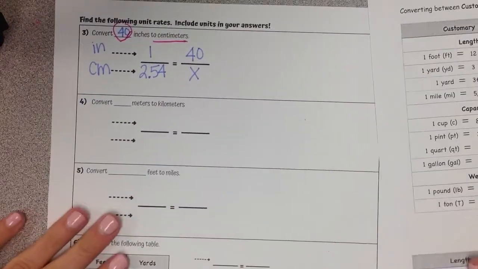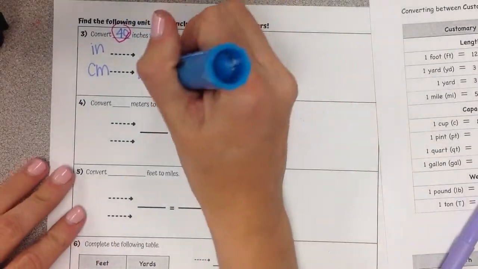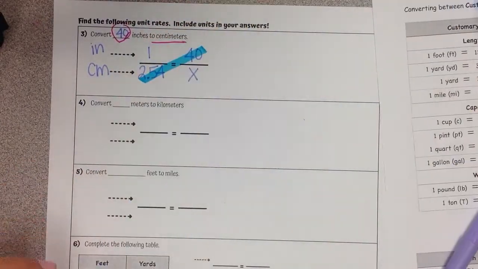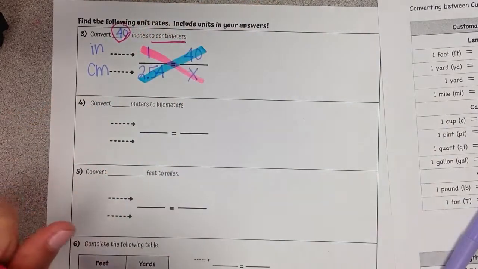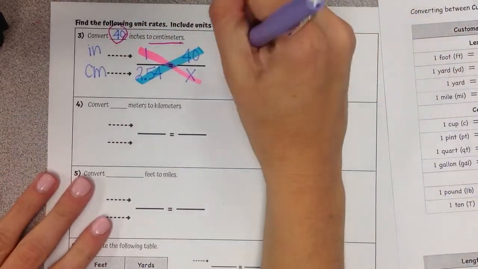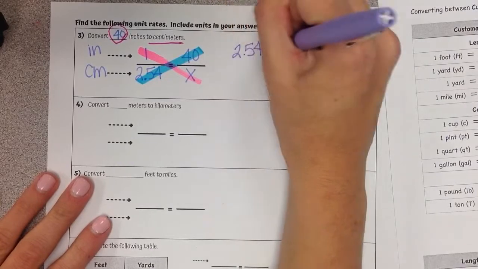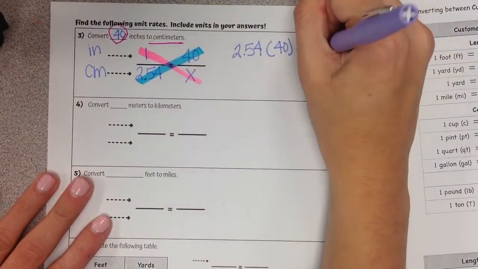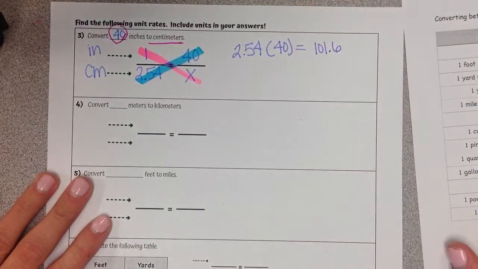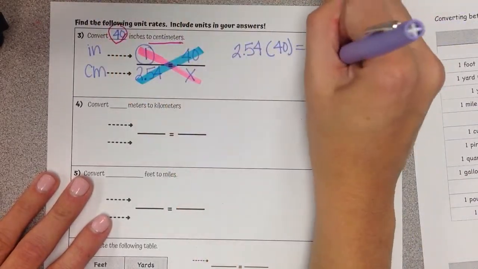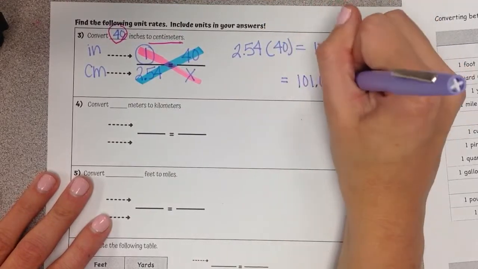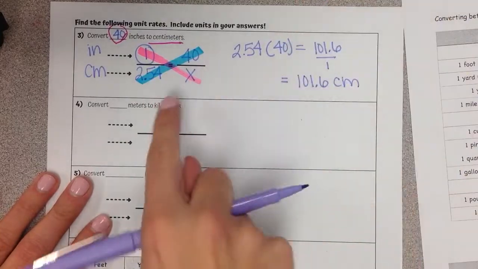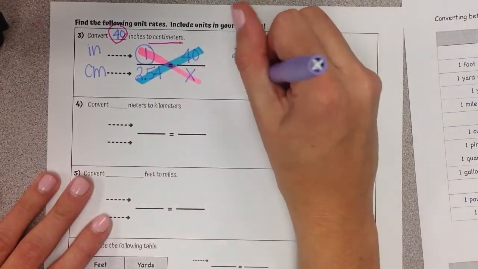Now I'm going to multiply based off of our proportion. So I'm going to highlight my diagonals. We're doing 2.54 times 40, which equals 101.6 centimeters. We are going to divide by 1, and that gives us 101.6 centimeters, since we were solving for centimeters.